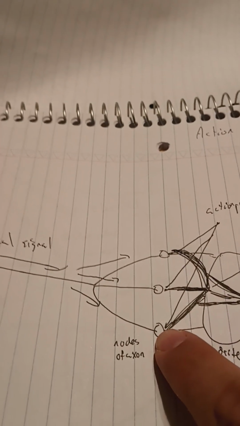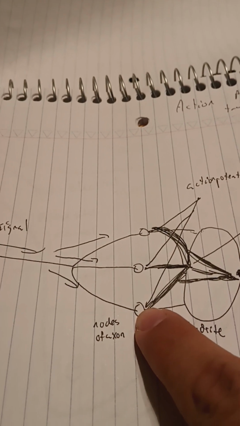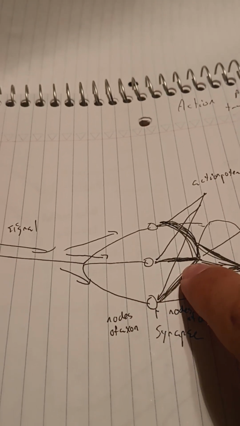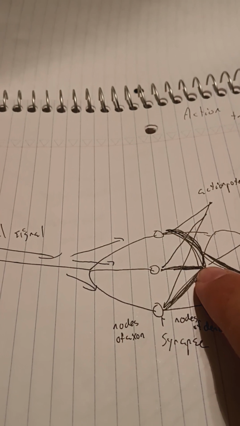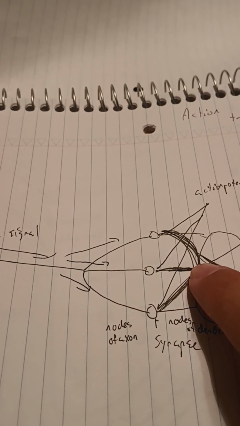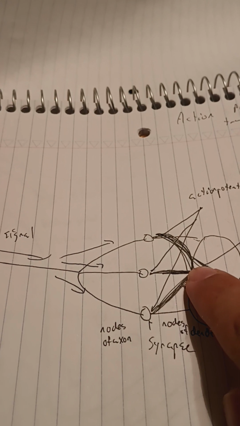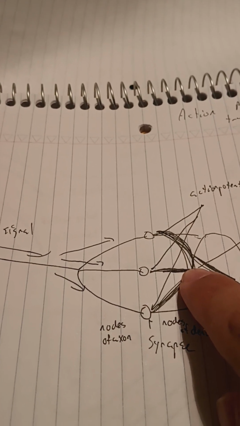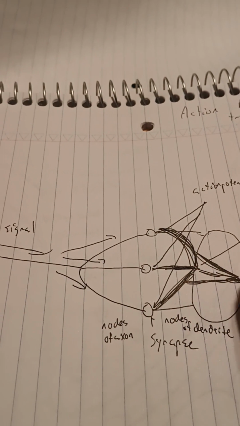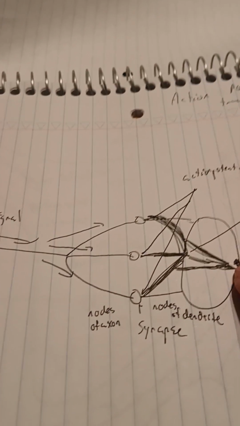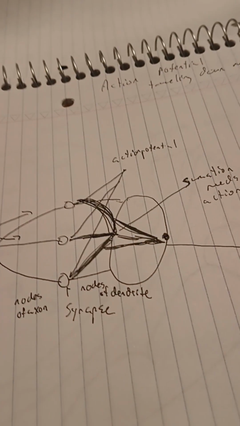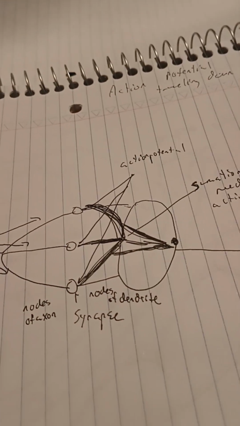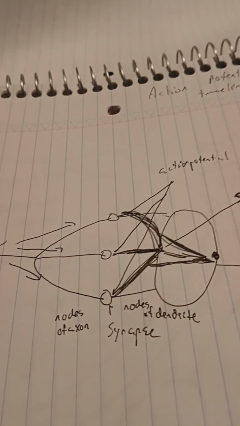Oh, wrong way. So now, here's where we were with the synapse. And that action potential from each of those, it needs all of those to create, or to have enough for summation. And from there, the action potential is created, and it's going to be coming down here on the axon until it meets another dendrite, and the process starts over.